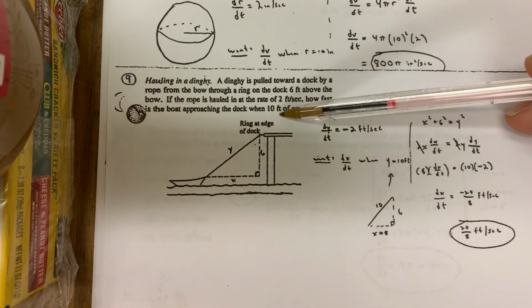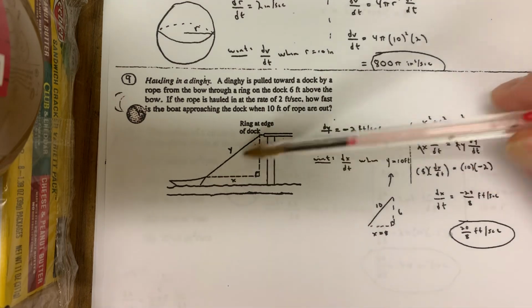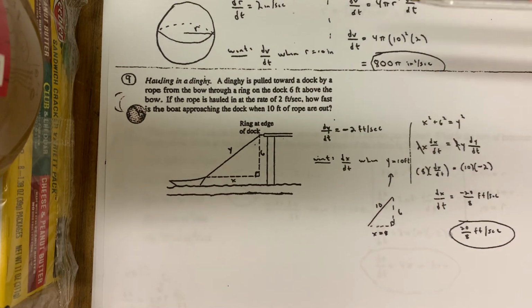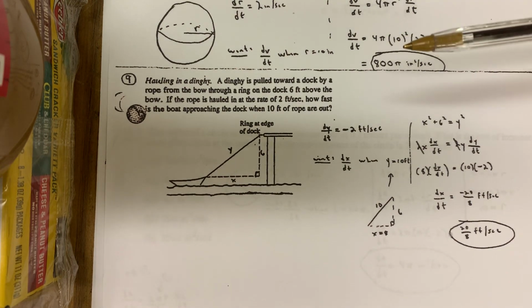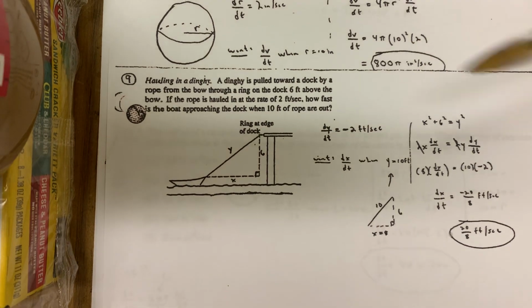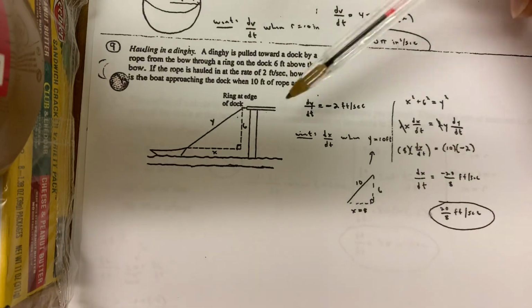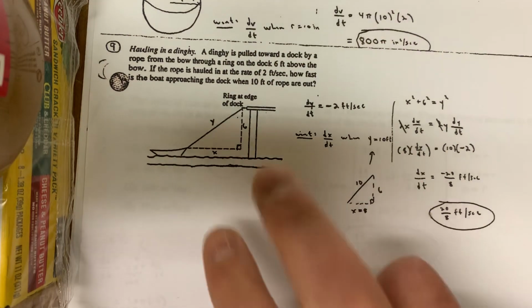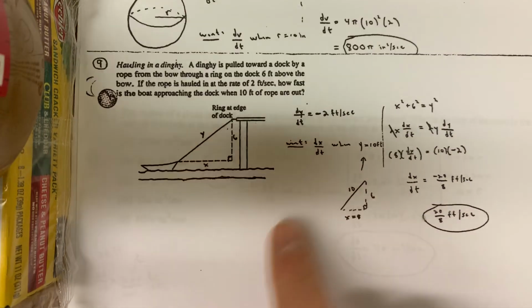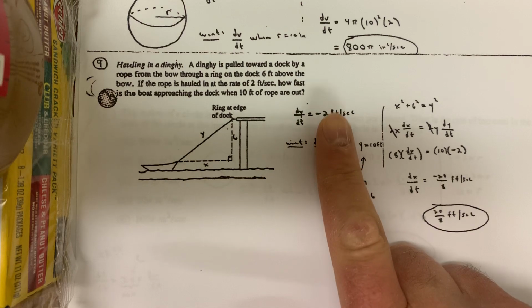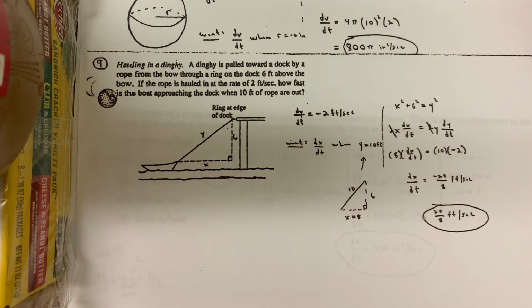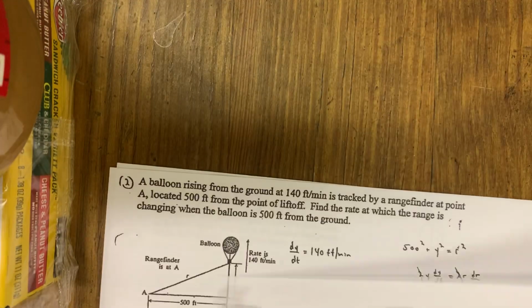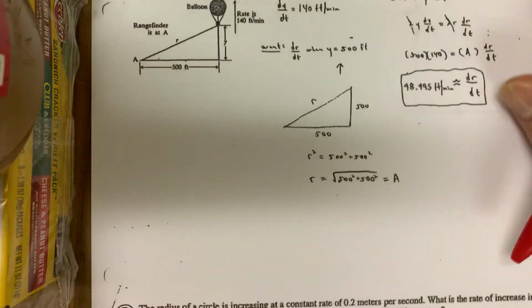Number 9, also pretty classic, very similar to a problem that we did, I think, on the second day of related rates. What are we up to? I think maybe the 4th day right here. Just try to remember, right here, they tell you the rate at which the rope is being hauled in. That means this distance is getting smaller. Hence, his rate of change needs to be negative. That's what a lot of people flub up with these problems. We spoke about that. Number 2 is also pretty classic.